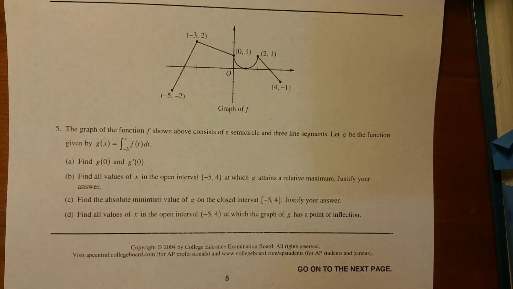Part D. Find all values of x in the open interval -5, 4 at which the graph of g has a point of inflection. Points of inflection are determined by observing where the second derivative of a function changes signs. Because g prime of x equals f of x, as we have determined earlier, we can conclude that g double prime equals f prime of x.